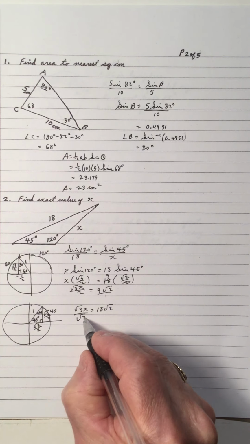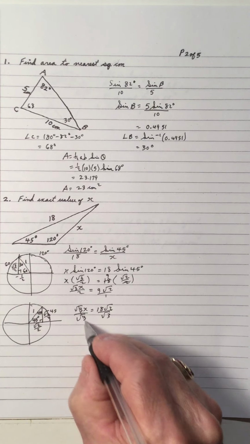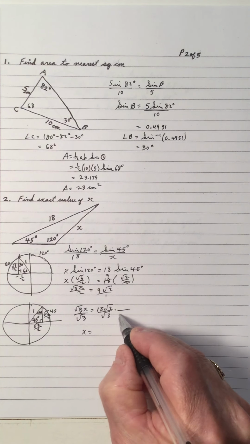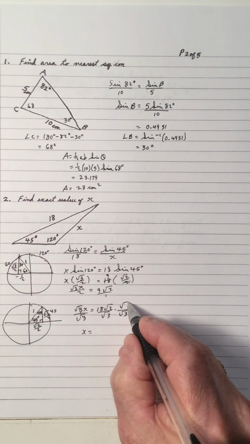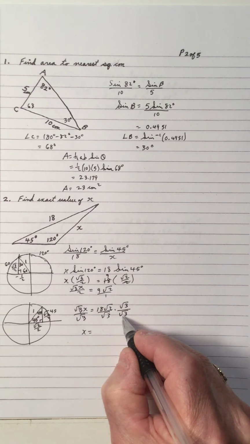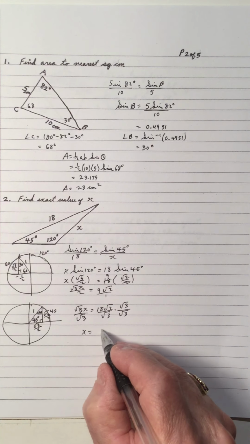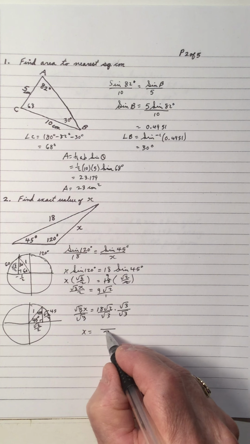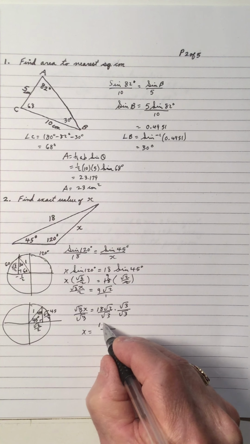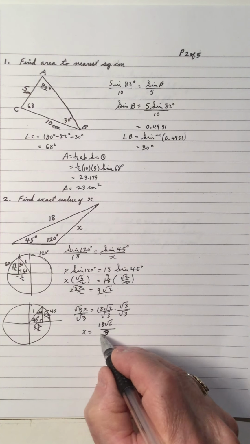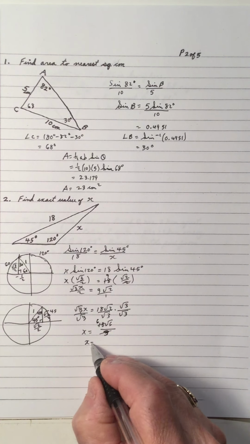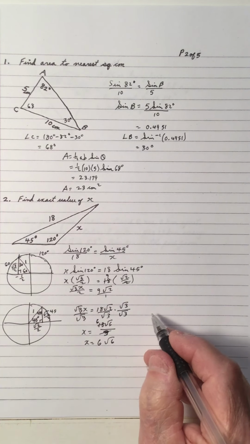And I divide both sides by root 3. They cancel, I get x. And you've got a radical on the bottom, so you multiply by the conjugate. The conjugate of root 3 is root 3, because root 3 times root 3 is root 9, which is just 3. And we get 18 root 6. And 3 into 18 goes 6. So x is equal to 6 root 6 as an exact value.